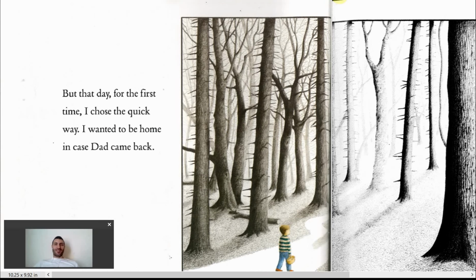So, a nice arrangement of commas here. You could talk to the students about these commas and why the author has decided to put them in this fashion. And interesting, for the first time ever, I chose the quick way. So we're living through this boy vicariously. He chooses the wrong thing for the first time.